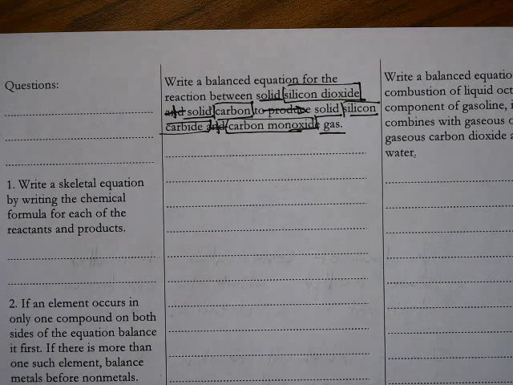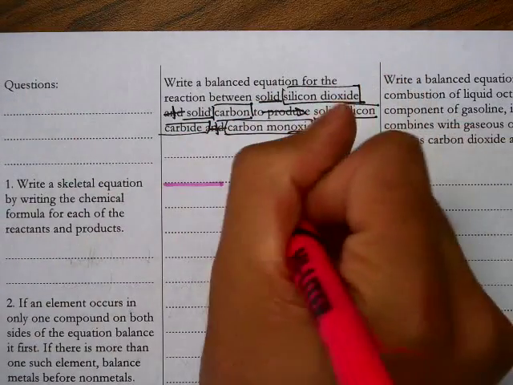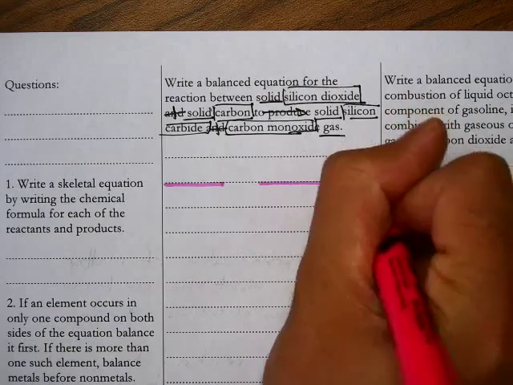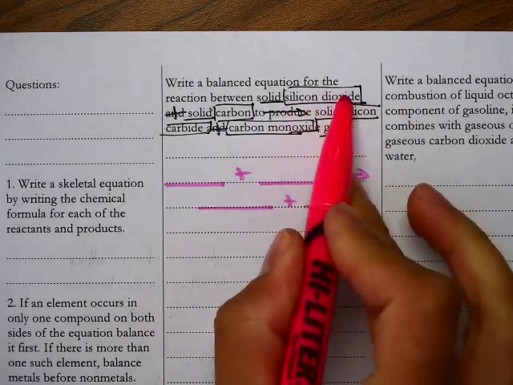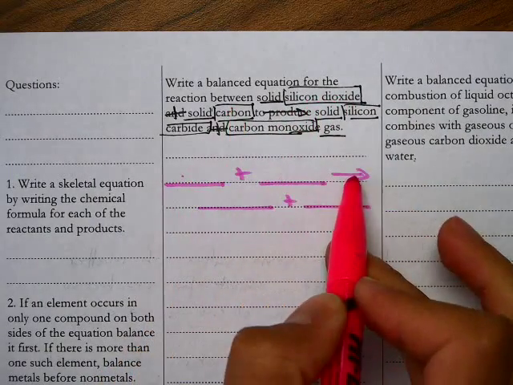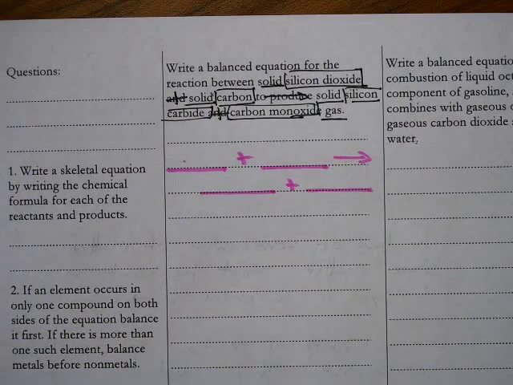carbon monoxide gas. So, would you take a moment with your neighbor, and would you try to write the chemical name or chemical formulas for each of these? And maybe we'll do something like this. We'll fill in the blank. Okay, so silicon dioxide and carbon go to produce silicon carbide and carbon monoxide. Would you take a moment and try to fill in those blanks? What do you think would go in there? We're not going to worry about the physical state yet. We're just going to worry about the physical state when we get to the end. Right? Just take a moment.